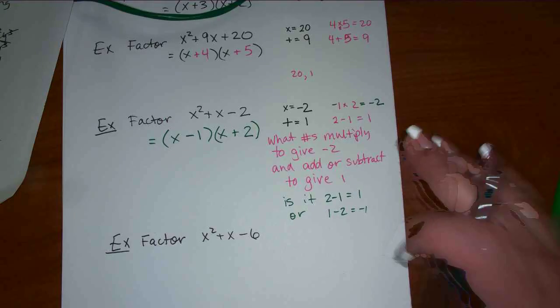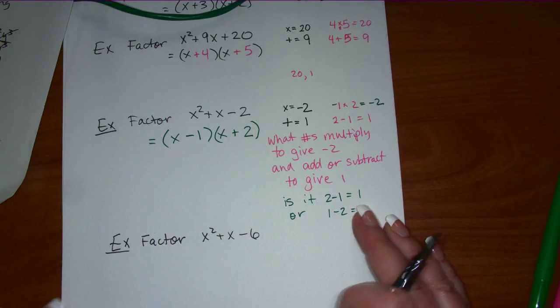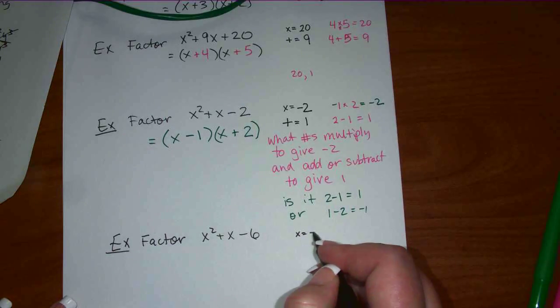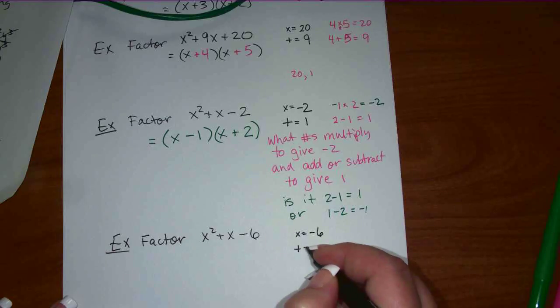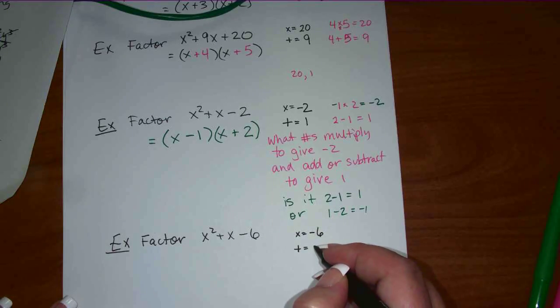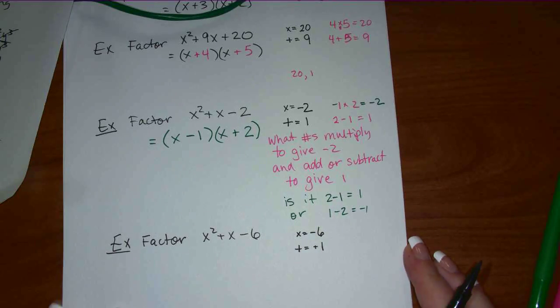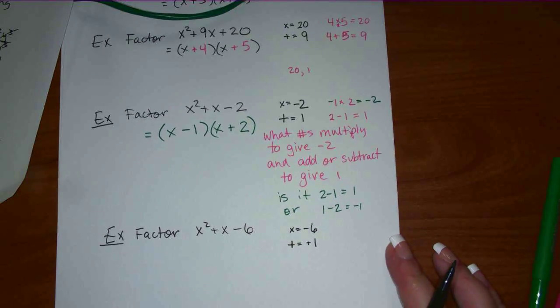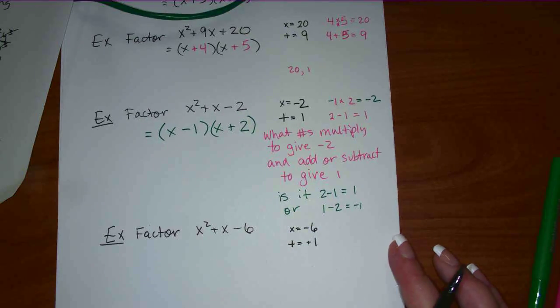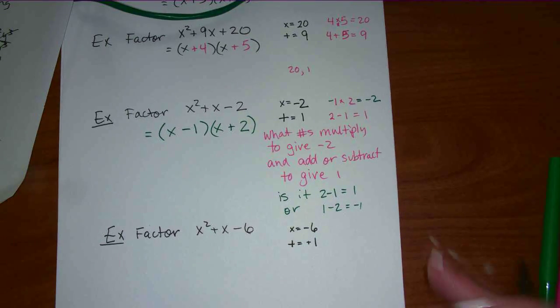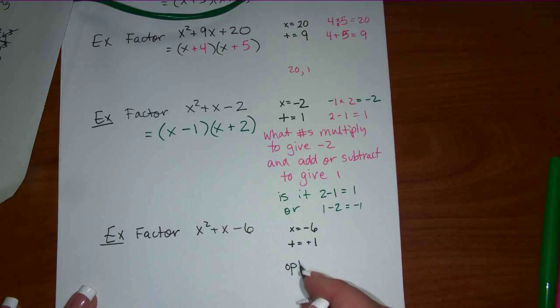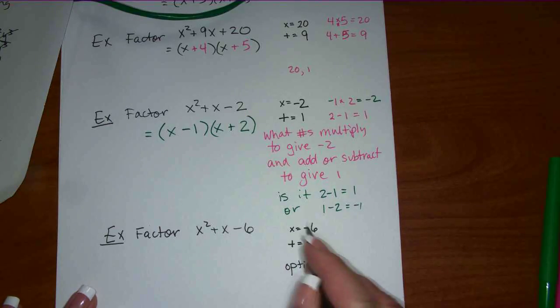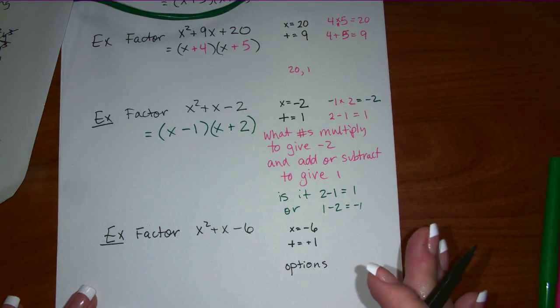So set up your times and your plus. We want to multiply to give negative 6, and we want to add to give plus 1, or just 1. So what are some options? 6 and 1? We want to multiply to give 6. And remember, don't worry about the sign. That'll come when you add.